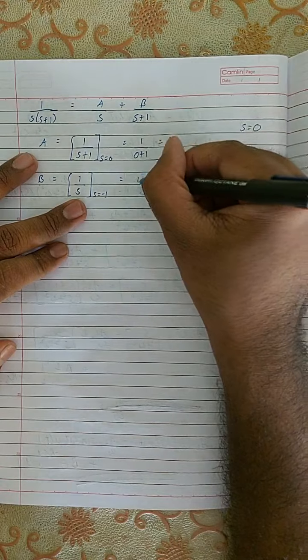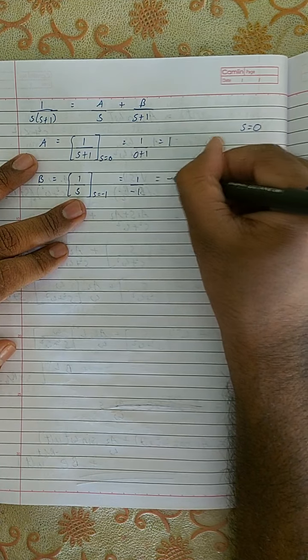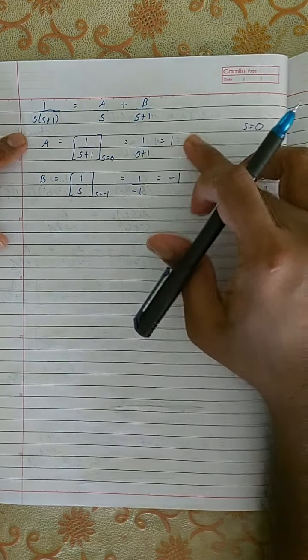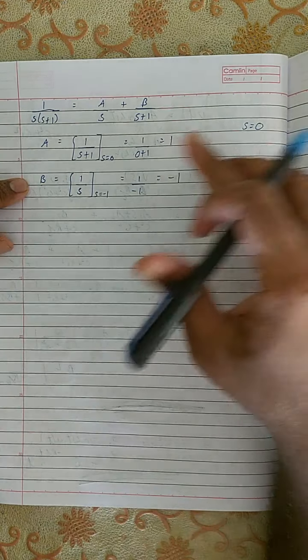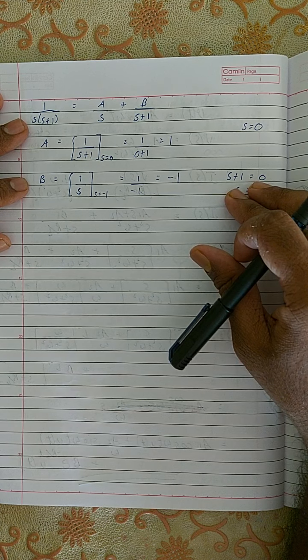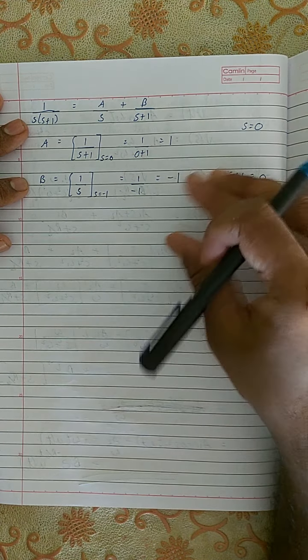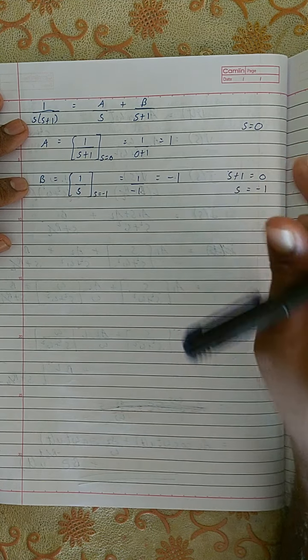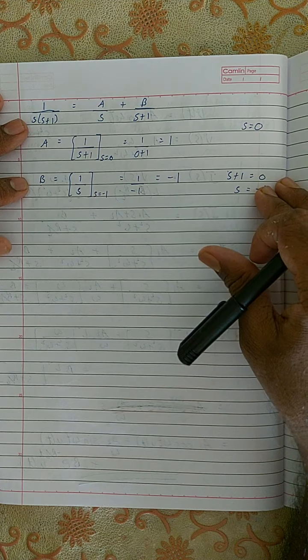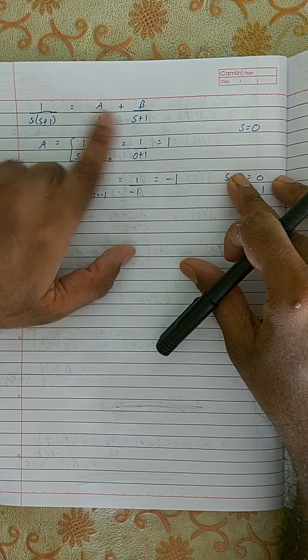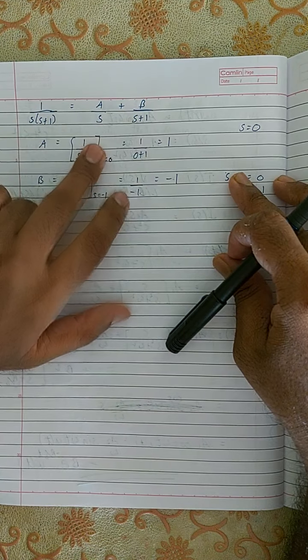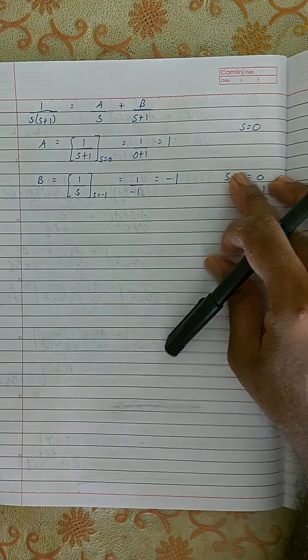Okay, so you will get 1 by minus 1, which is equal to minus 1. Therefore, the value of a is 1, the value of b is minus 1. This is the shortcut method. If you are finding this method difficult, then you can go for the long cut, in which case you should be really fast to do the problems. That is simply taking the LCM. The second method is simply taking the LCM.